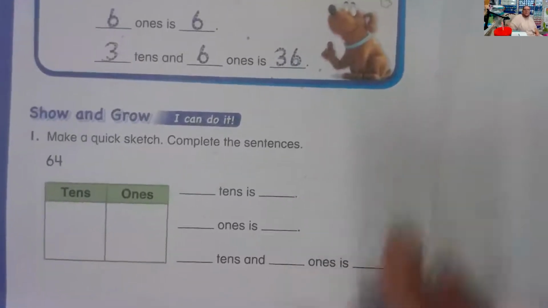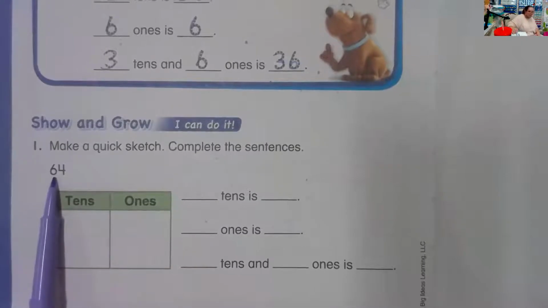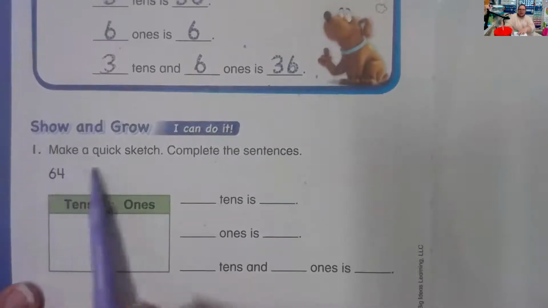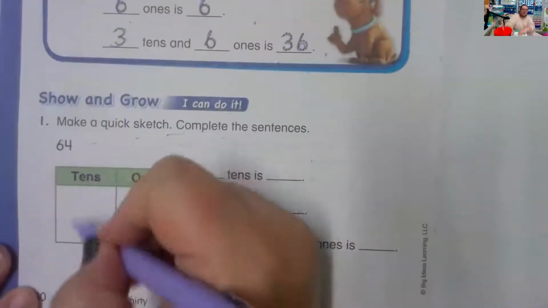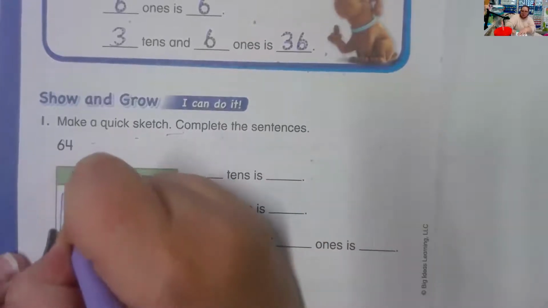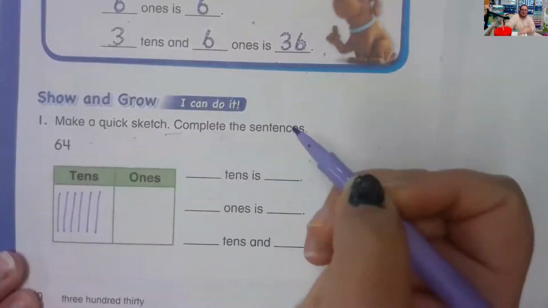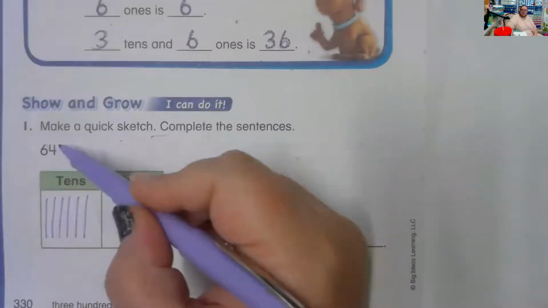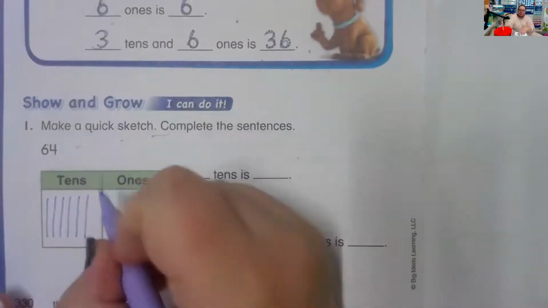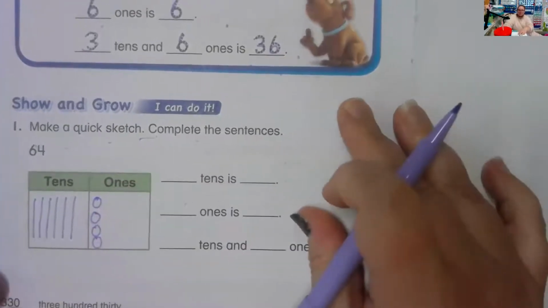Okay, let's take a look at the bottom of this page. Now what number are we looking at? 64. So let's make a quick sketch, just like we did up here. How many rods am I drawing? 6. 1, 2, 3, 4, 5, 6. Okay. And how many ones? 4. So 1, 2, 3, 4.